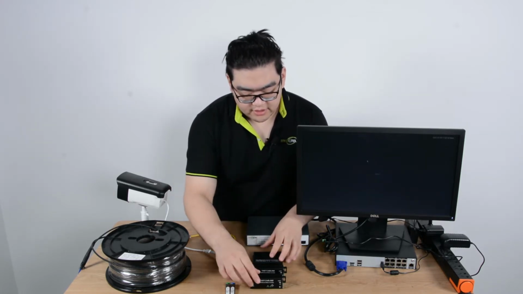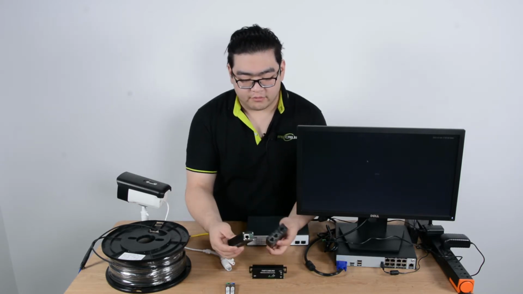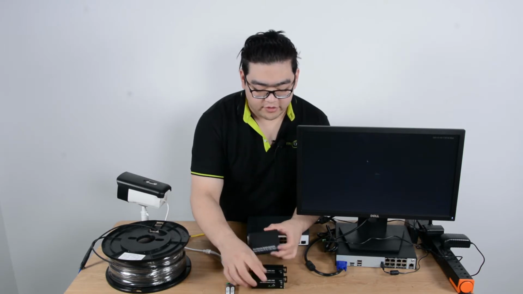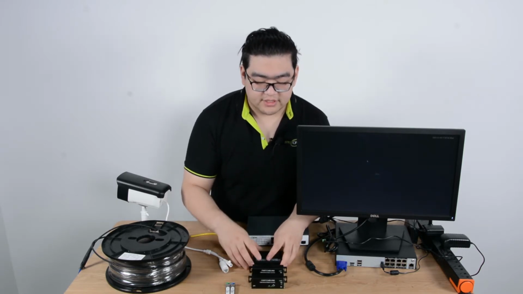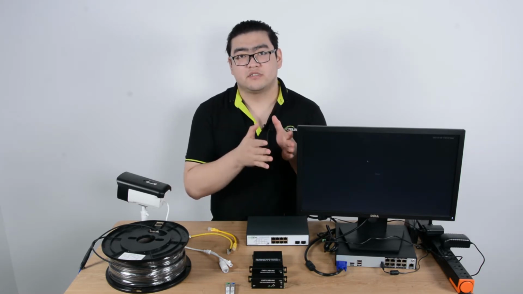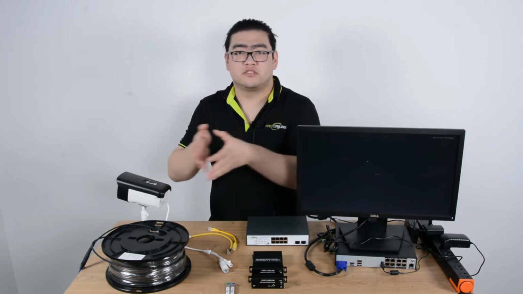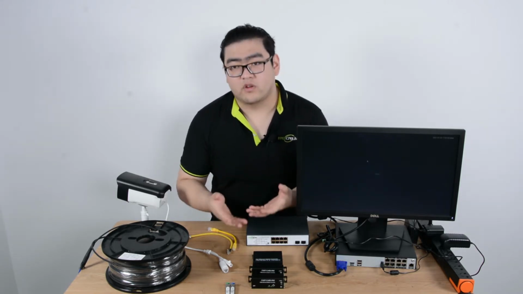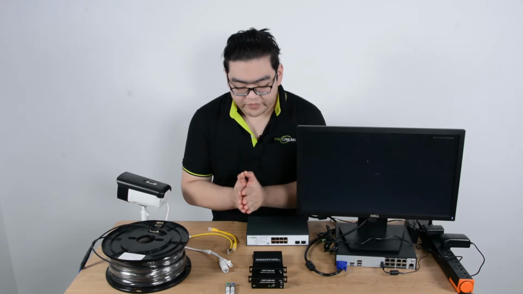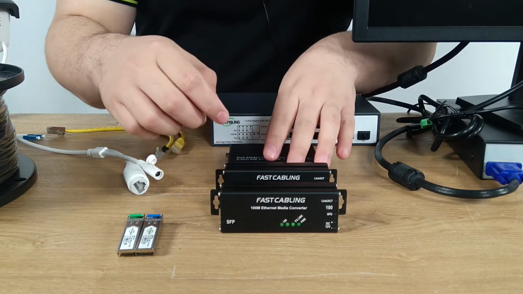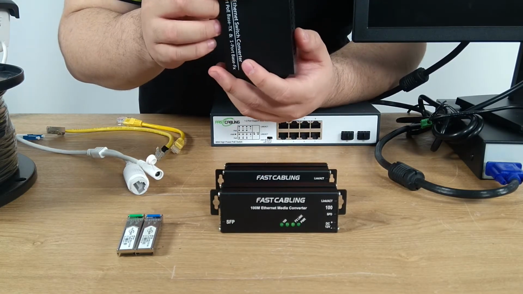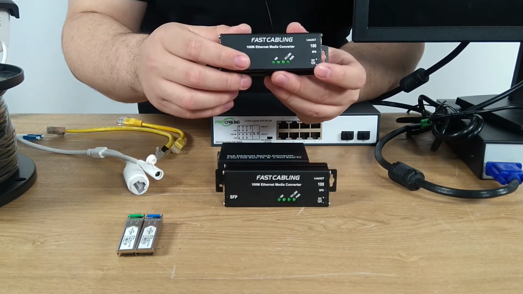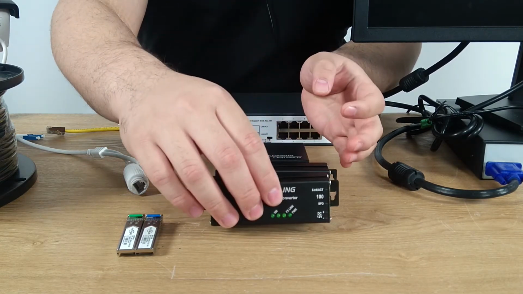So first is this little box here. There are usually two kinds of models. This is our media converter, our fiber media converter. This helps us convert optical signals to digital signals or digital signals to optical signals, so basically converting them back and forth, depending on which side of it is on the fiber optic cable. This one is a 1000 megabits per second converter. This one and this one are 100 megabits per second converters.